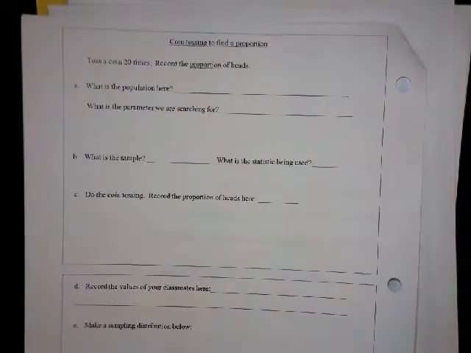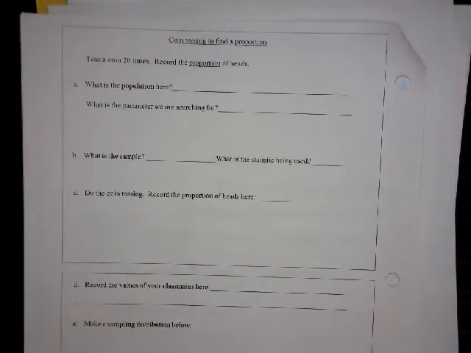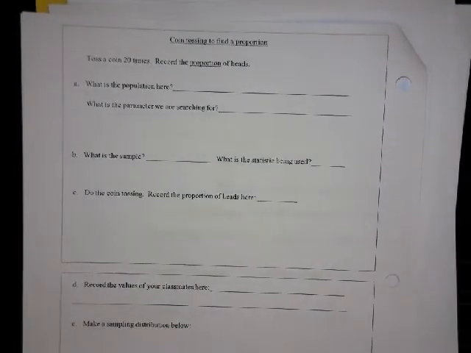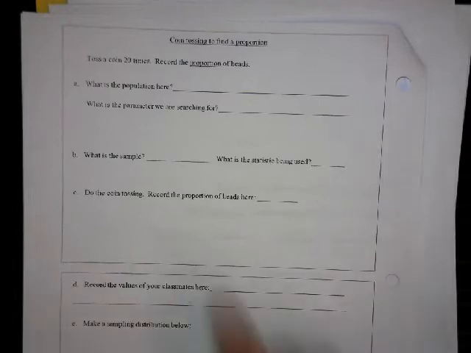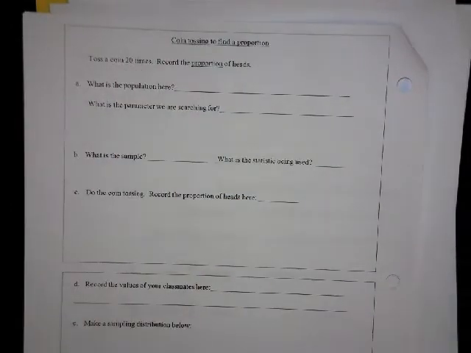We're going to toss, well, but, do I want to give you the coins? Let's answer a couple questions before I give you guys the coins, and then we're going to toss some coins. So I'm going to give you a coin. We're going to toss it 20 times.